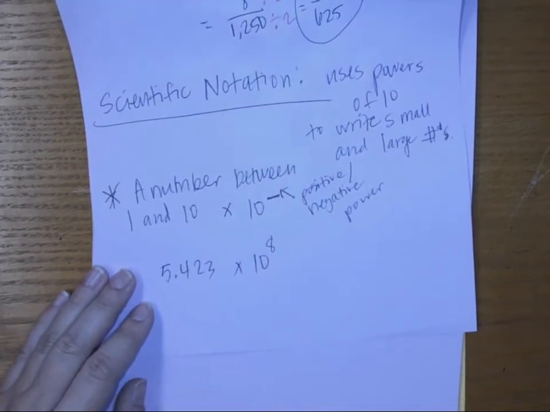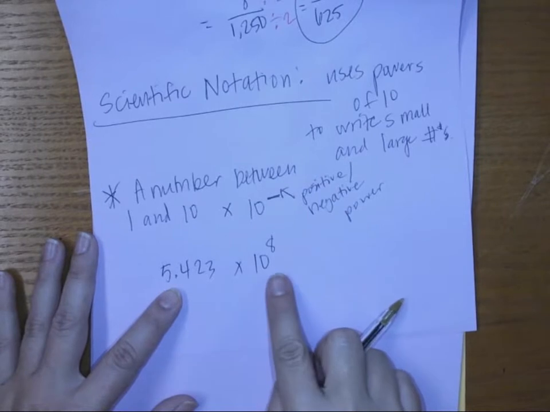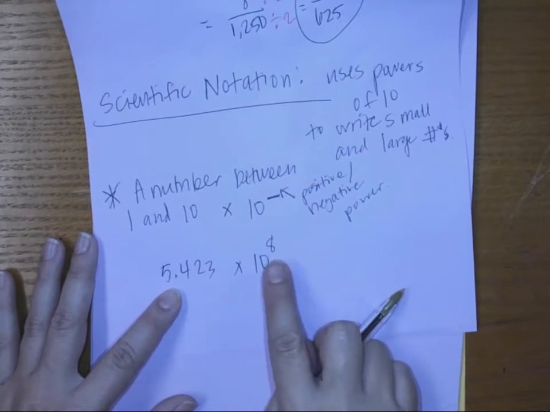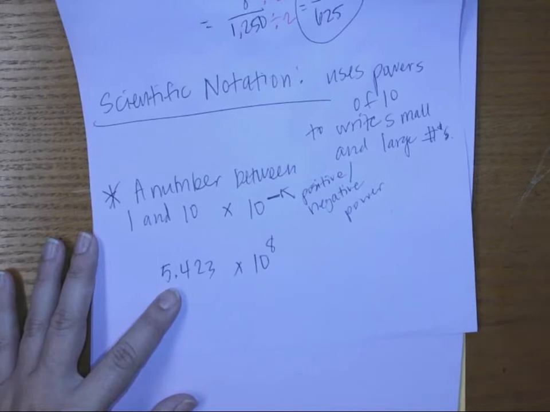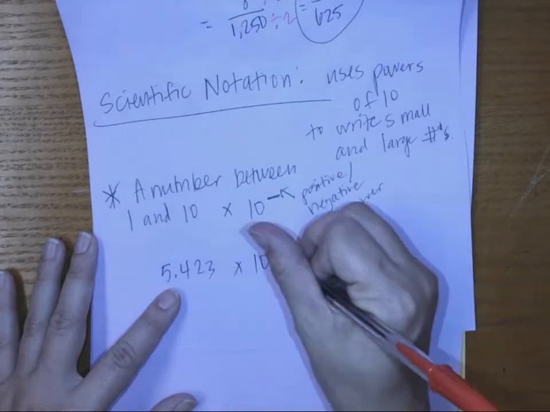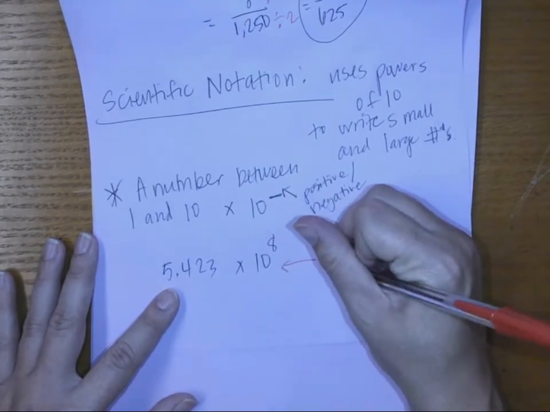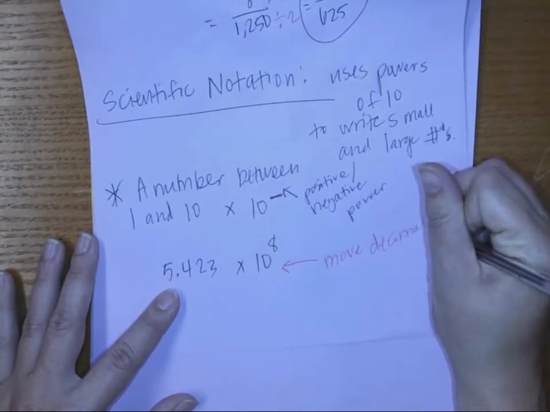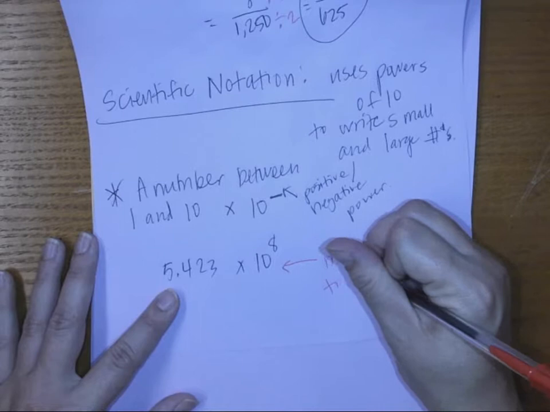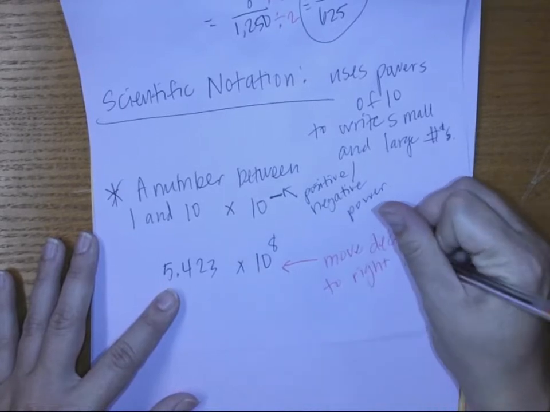Okay, so that means this is going to be a really big number, because if I multiply by 10 to the 8th power, that's basically multiplying by a number that has 8 zeros on the end of it. So the process here, this right here means to move your decimal to the right, and you want to move it to the right 8 times.